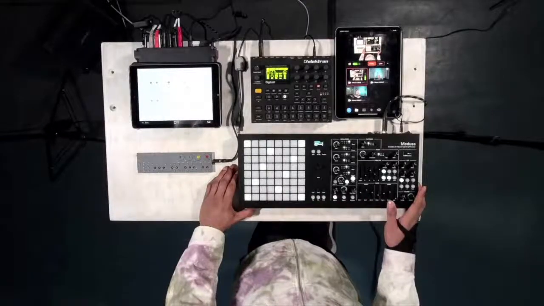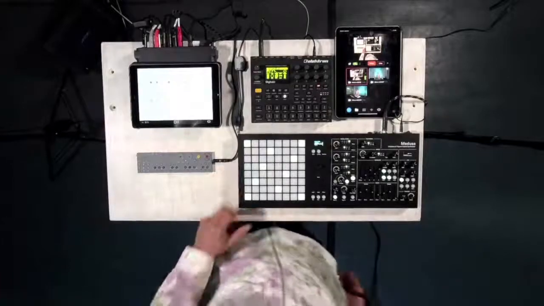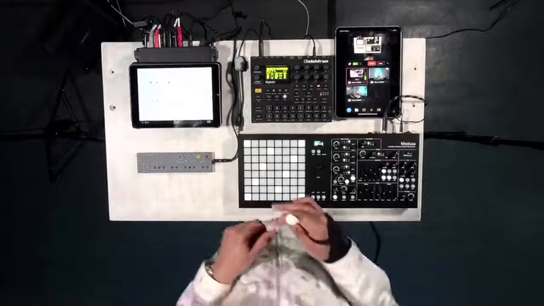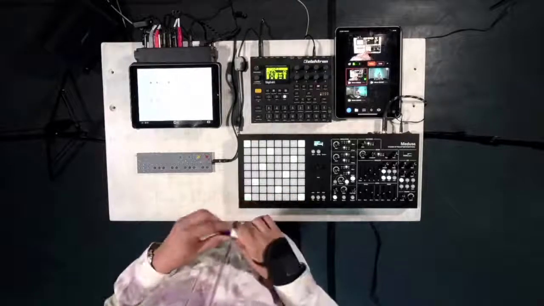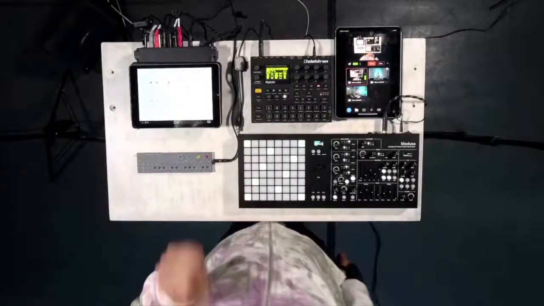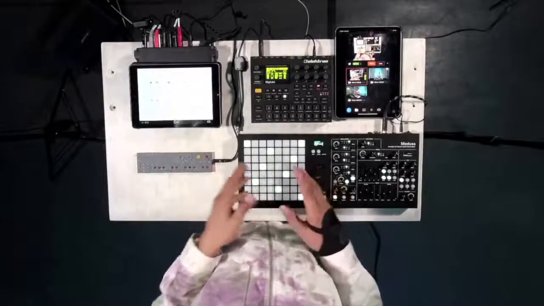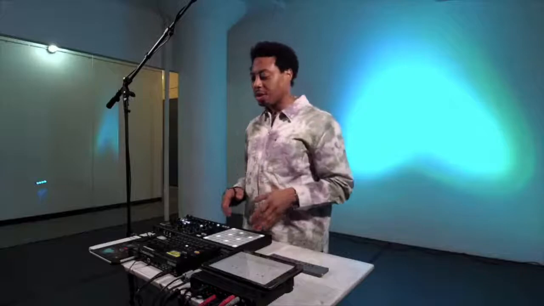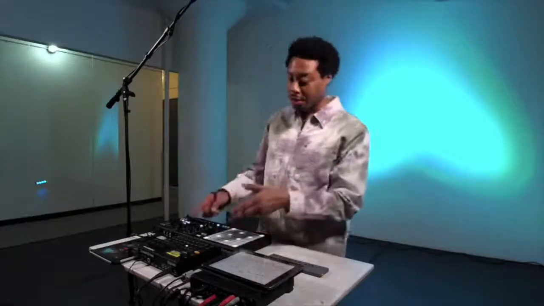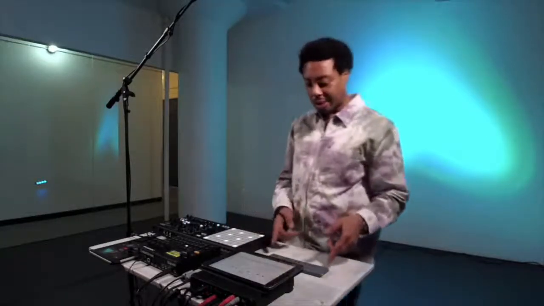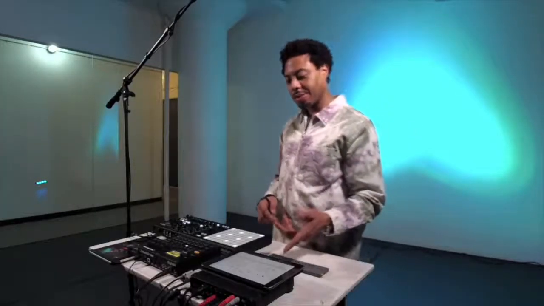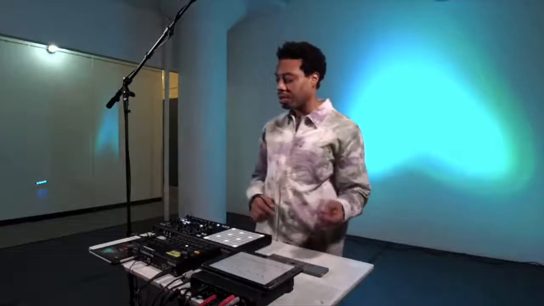Cool. Highly improvisational. Cool. So let me break apart some of the things that I was doing. Various tools here: synthesizer, drum machine, sampler. iPad, just a control device, right?